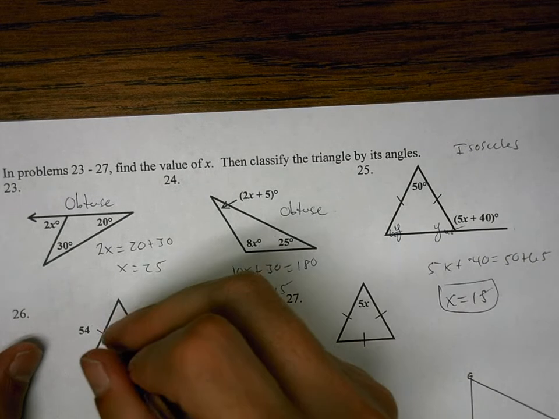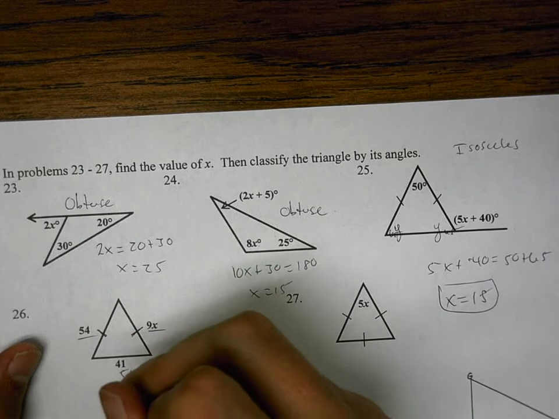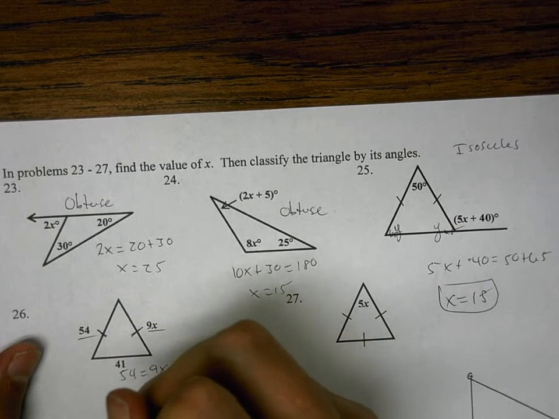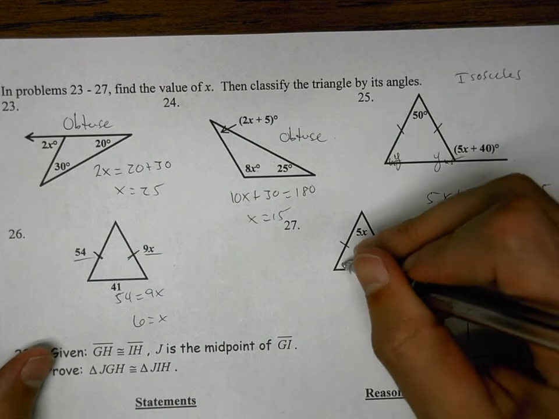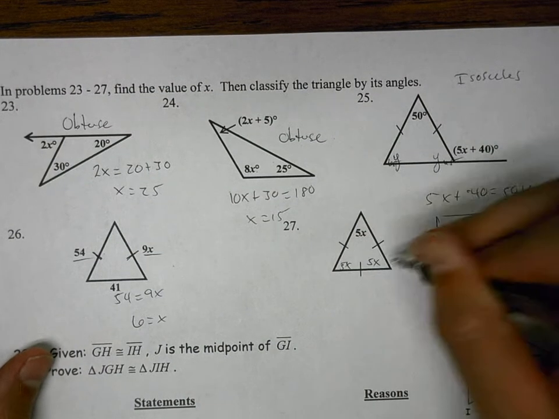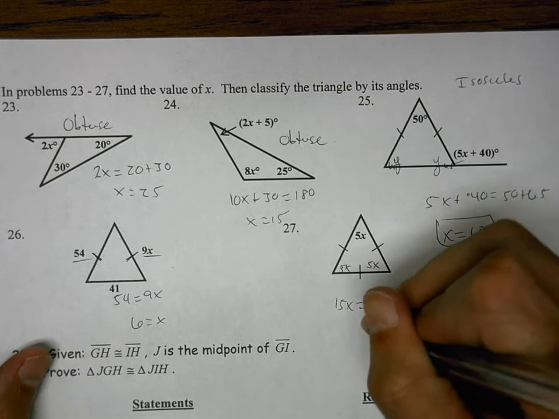For this, these two guys are congruent. So 54 equals 9x. Solve and you get 6 equals x. For 27, these are all the same. This is equilateral. So this is 15x is equal to 180, or x is equal to 12.